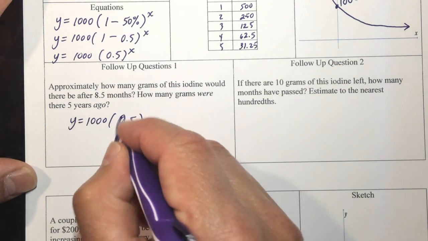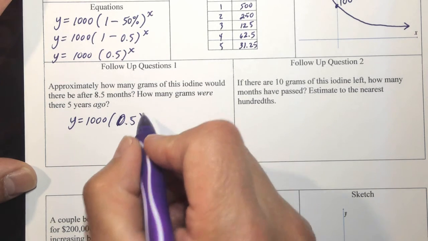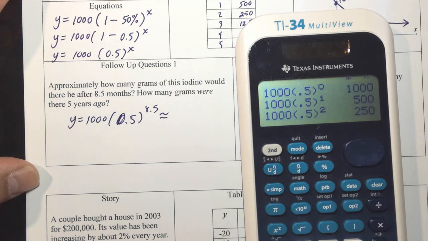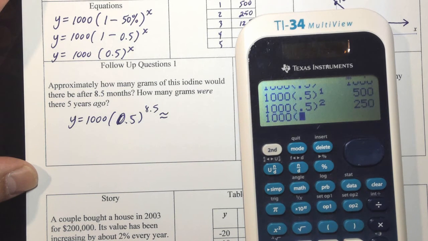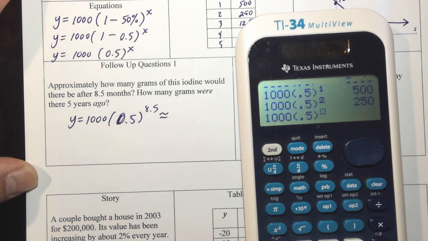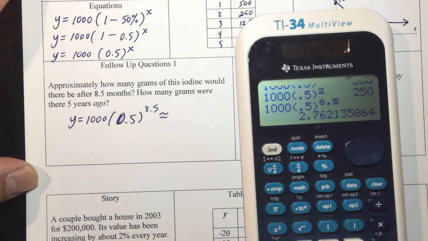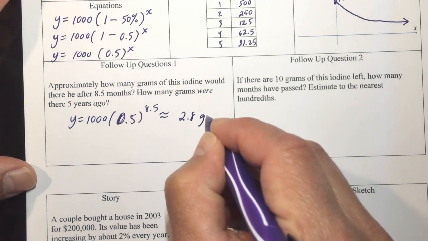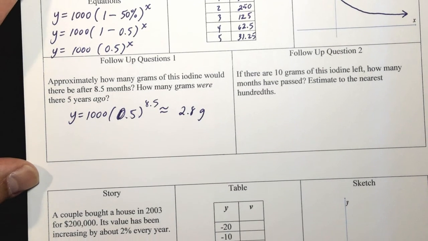But the bottom one is the one we want you to use. 1,000 times 50% decay rate after 8.5 months. There will be about 2.8 grams of that iodine left.